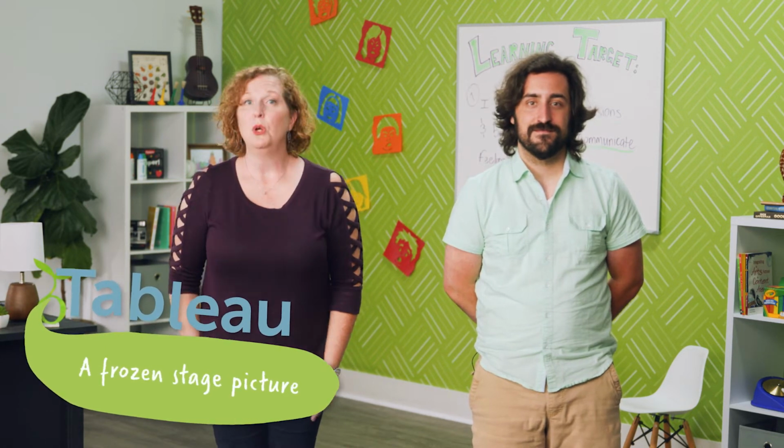Before we get started, we're going to need to understand how to create a tableau. In theater, a tableau is a frozen stage picture, like a photograph. We can make a tableau with lots of actors or just one actor. The tableau can communicate different characters, feelings, and actions.